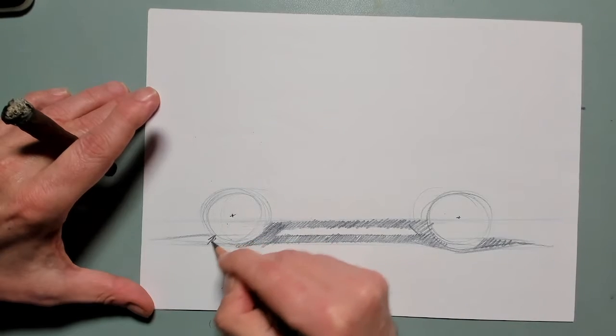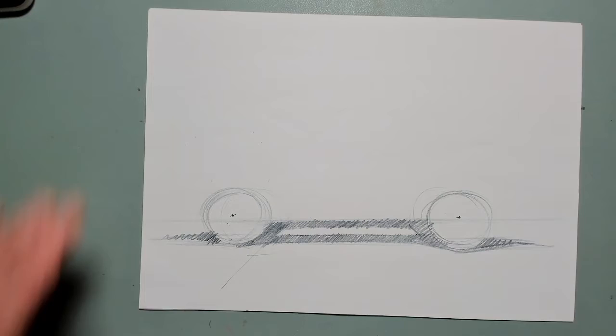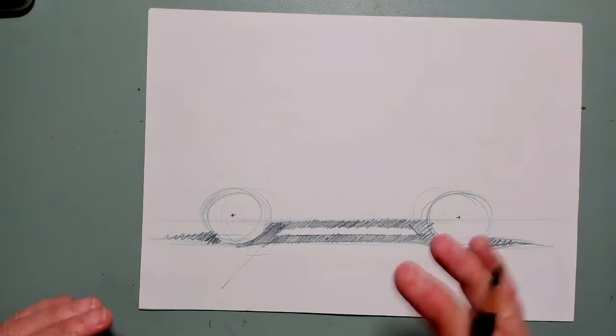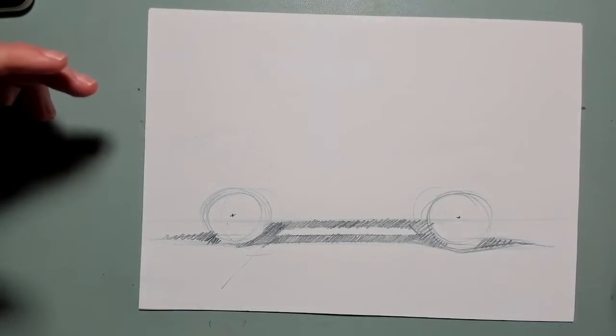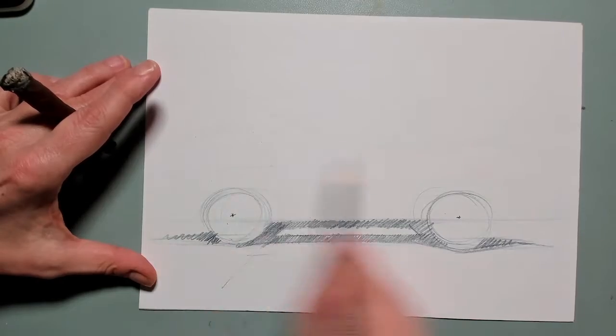So when I do just the cast shadow, you see, can you feel already that you have a car on the ground? Yes. Okay, that's very important, because when you look at that, you feel there is a body on top of that thing. Okay, so now looking at your sketch, look what I do.